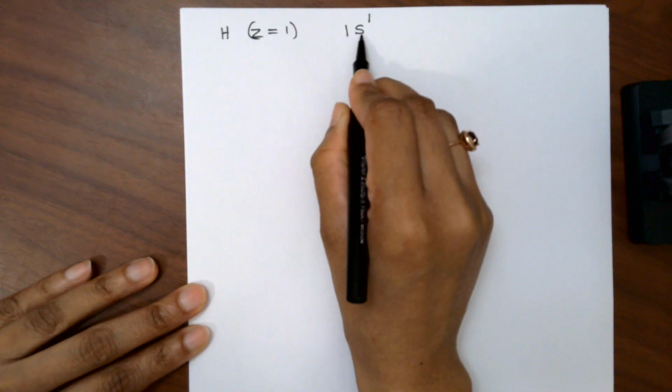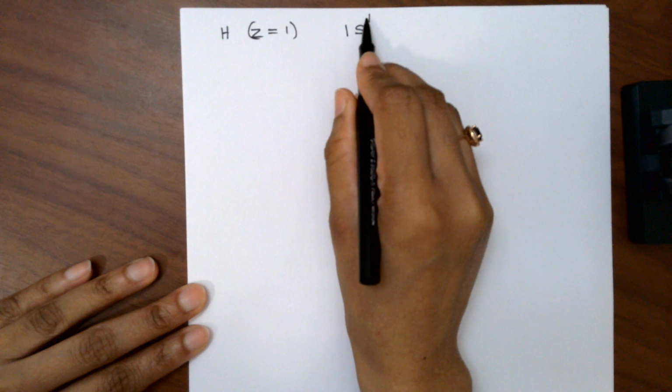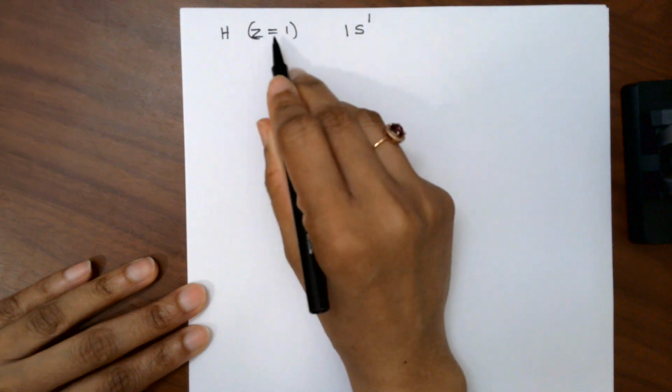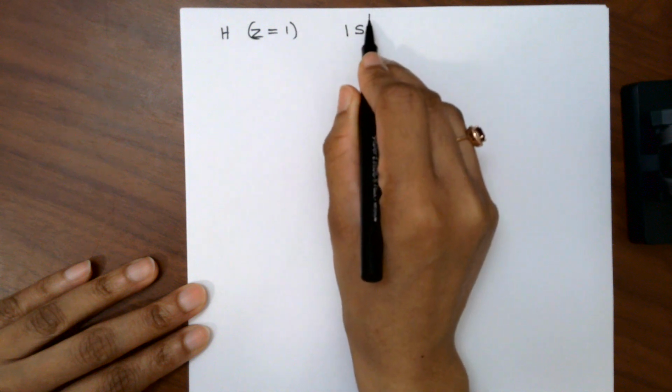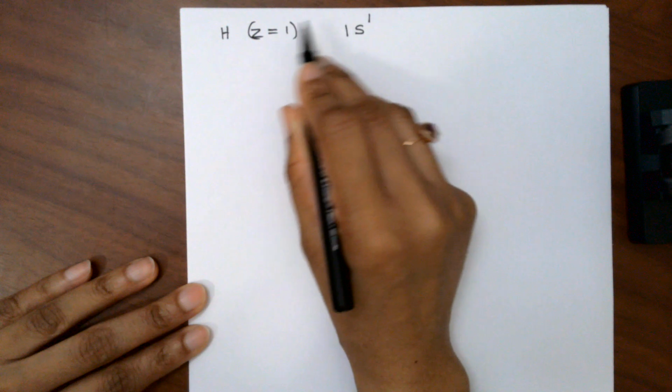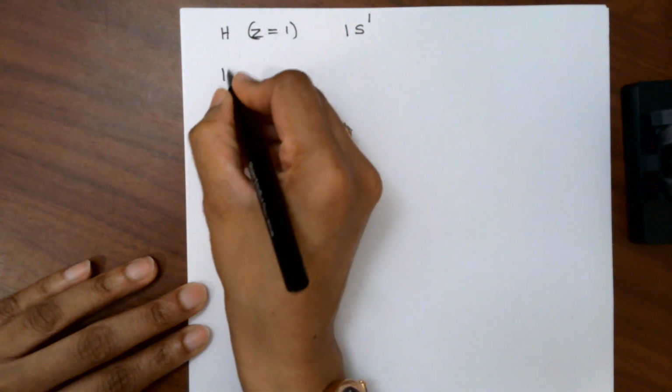The s is the orbital name, and the superscript 1 means how many electrons are here. Atomic number 1 means 1 electron that you need to fill into the lowest possible energy level. So 1s1 is the configuration for hydrogen.